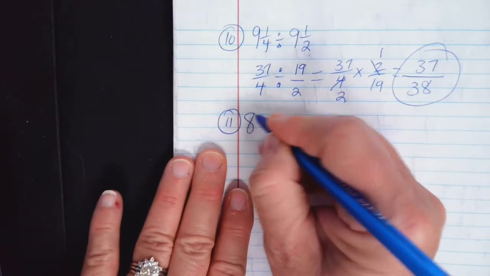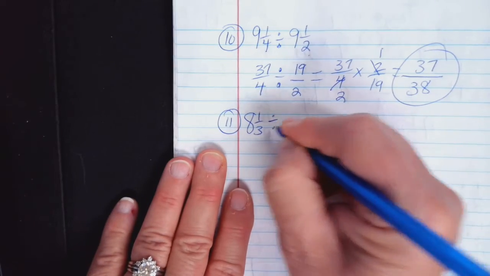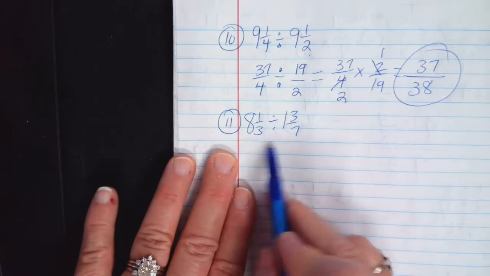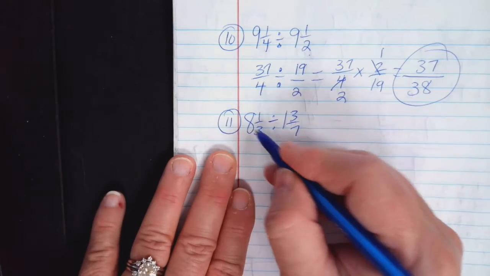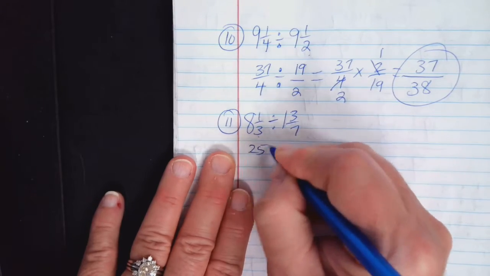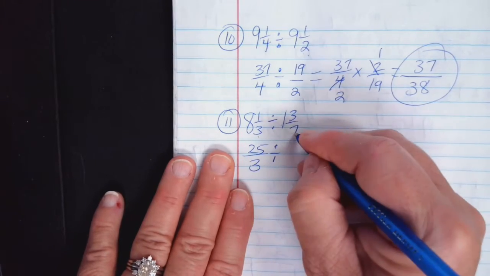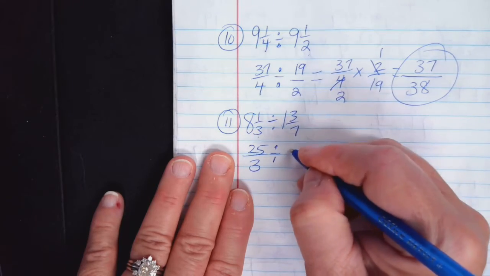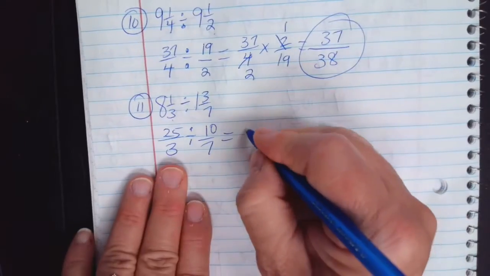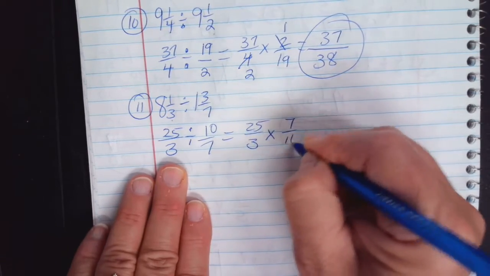So if I start with 8 1/3 divided by 1 3/7, before I do anything, I have to convert these to improper fractions. So 8 times 3 is 24, plus 1 is 25 over 3, divided by 1 times 7 is 7, plus 3 is 10 over 7. Then you multiply by the reciprocal. 25 over 3 times 7 over 10.